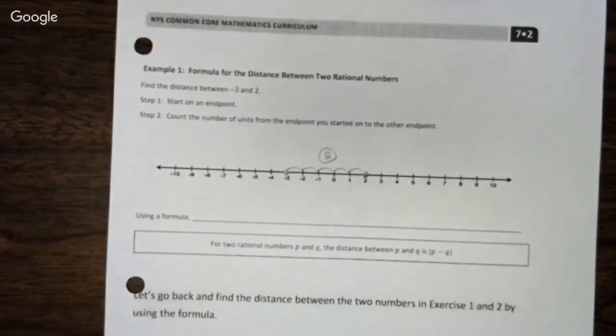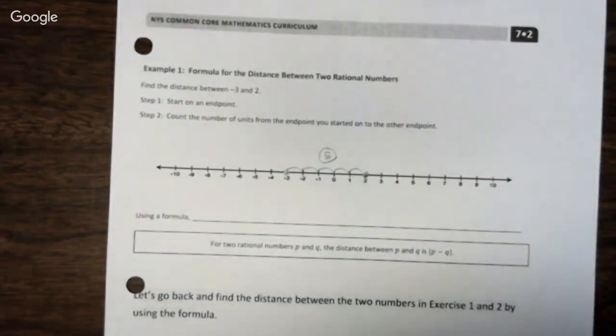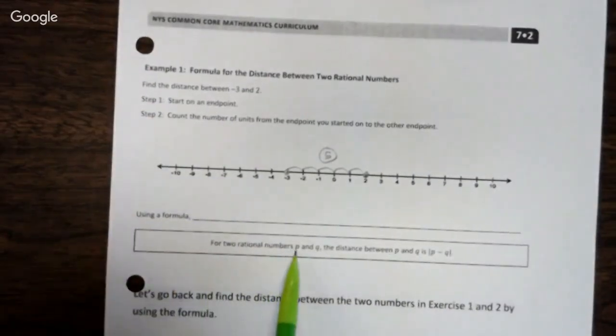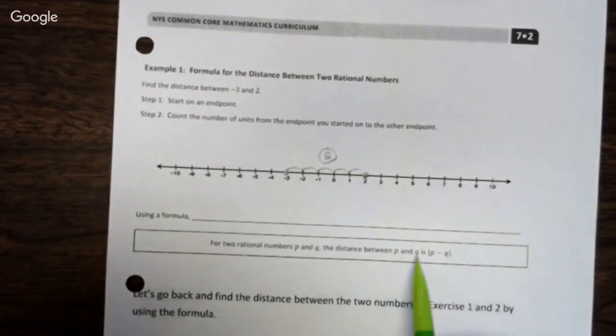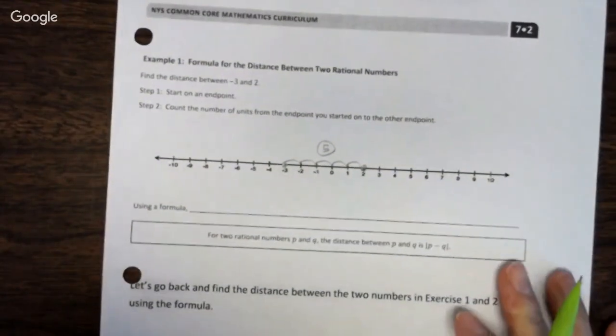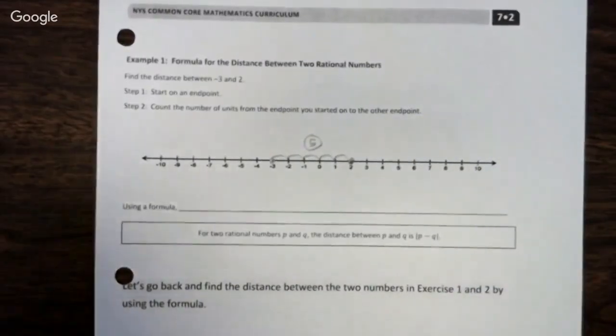Now, I've been doing this the whole time just by counting, which is very easy if you have a number line. But there is a rule that we could follow. That rule is stated in this box. We call it a formula. So for any two numbers that you pick, you can find the distance by taking the absolute value of P minus Q. So we're subtracting, but taking the absolute value of that because we're finding the distance. Distance is always going to be positive.